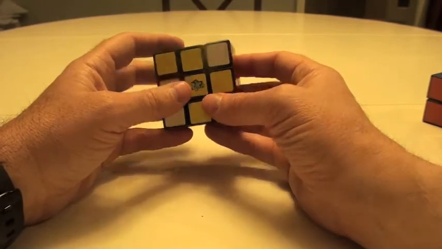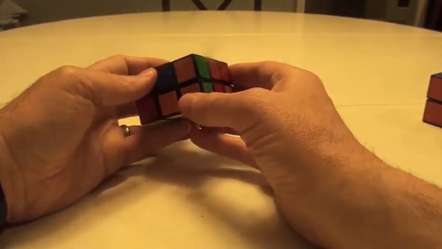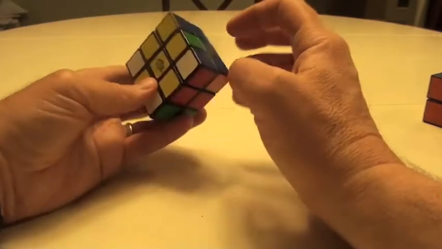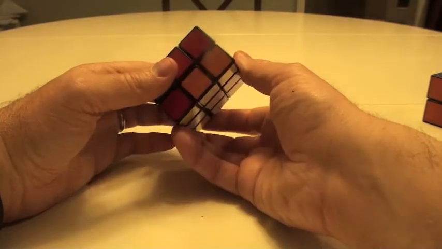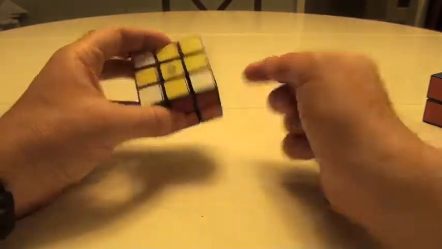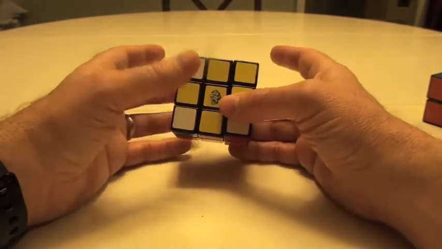So let me demonstrate. Let's say I'm looking down here, I see the green and the orange. Where does that go? Well, here's the orange, here's the green, so it goes over here. You can see this is the wrong one. We're going to position this just below to where a 2R will place it into this position. So I'm going to do my 2R, 2L, 2R, 2L.